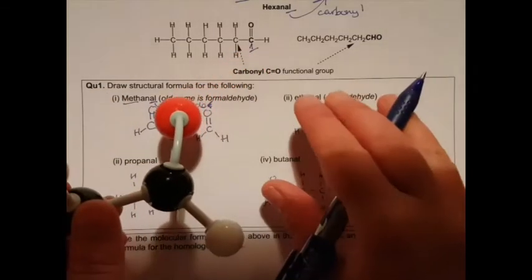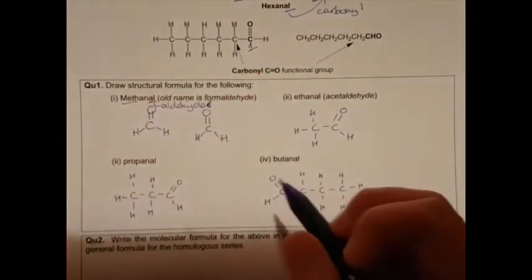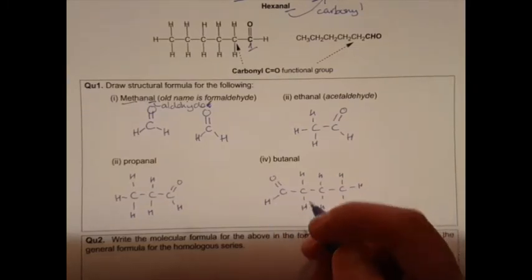So as you know, with these structures we could pick them up, flip them over. So we could draw ethanol like that. We could draw it the other way round as well. So butanol I've drawn with the carbonyl group at the left hand side of the molecule. It really doesn't matter.